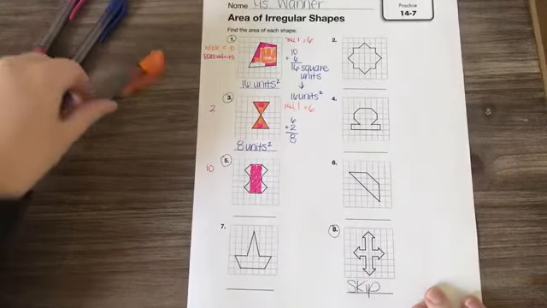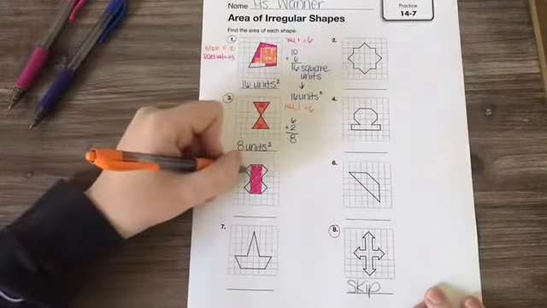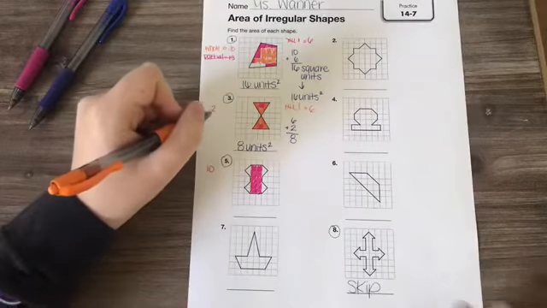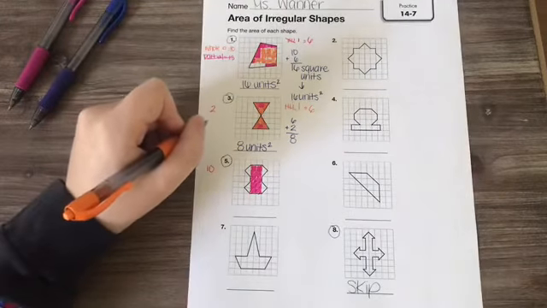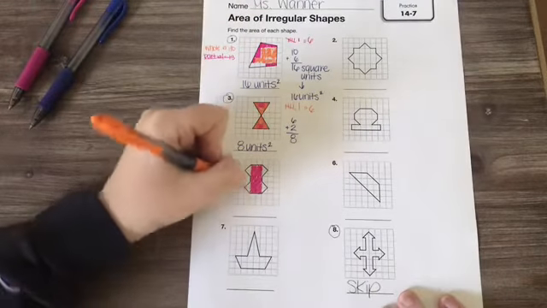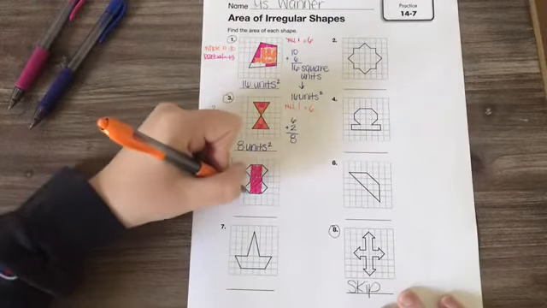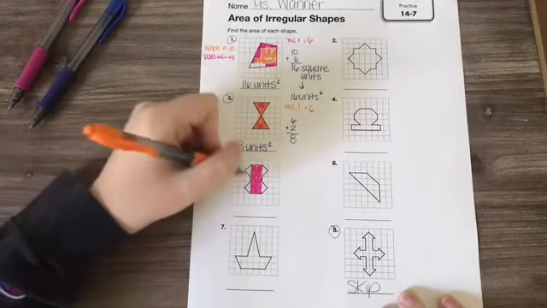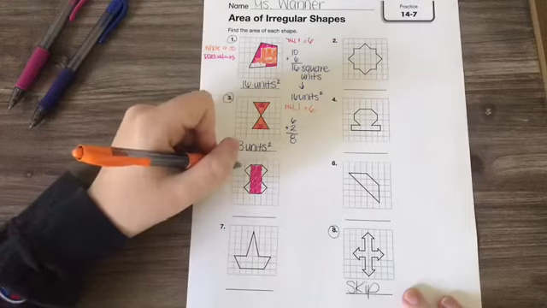And now we're going to look at these partial squares and find out the ones that would make a whole square. So actually, this one's going to be fairly simple. See how it's divided right down the middle of each square? So we know that 2 halves equal a whole.